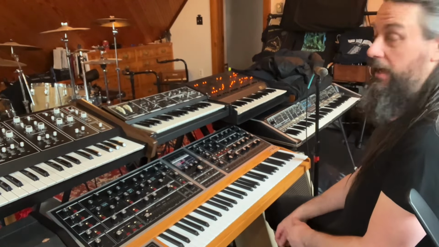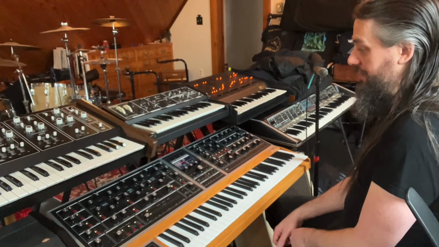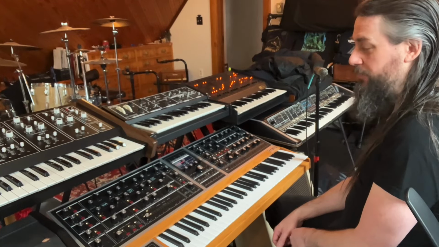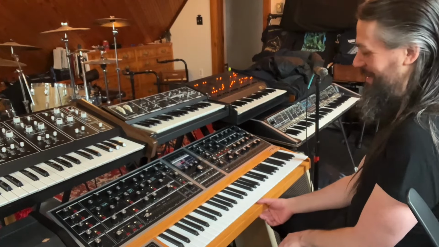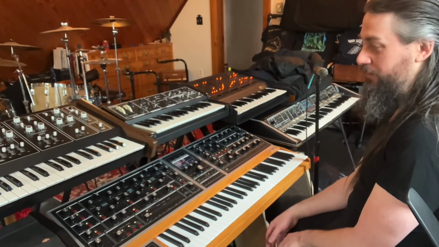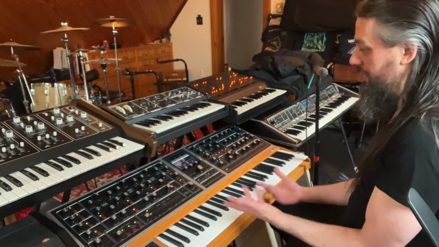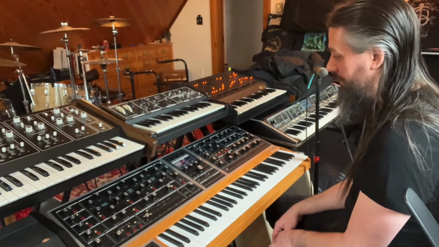But I love this synthesizer, and it gets a lot of crap from people that I think are mostly just jealous people that have never played one. Because I don't know what there is to not like. That was just some random patch I made.